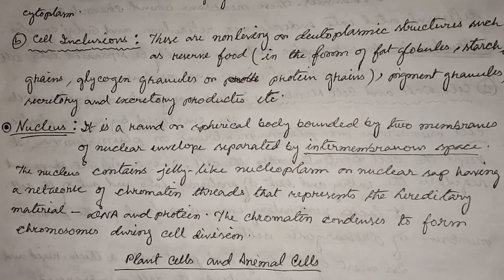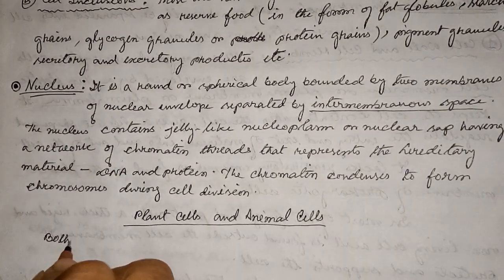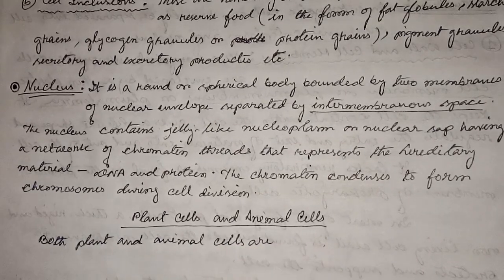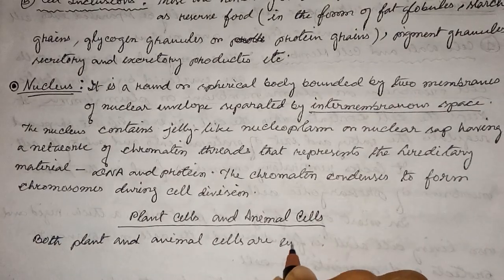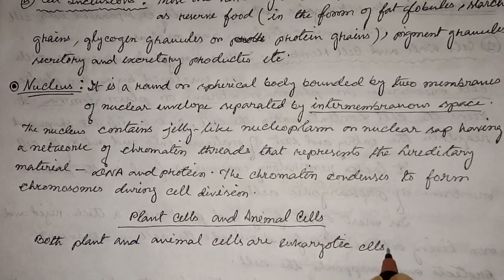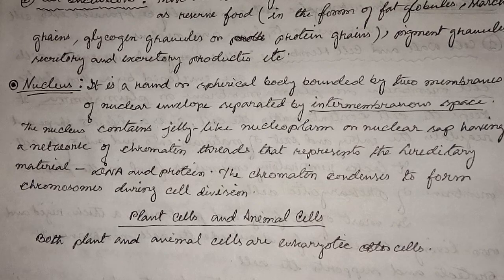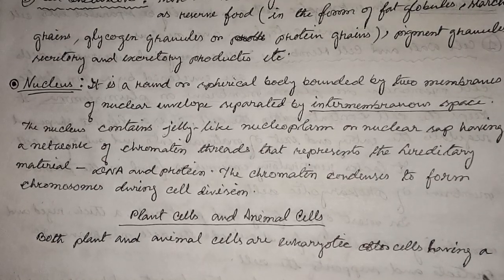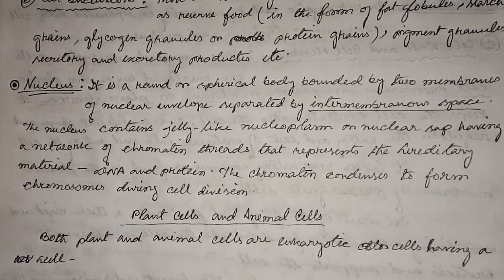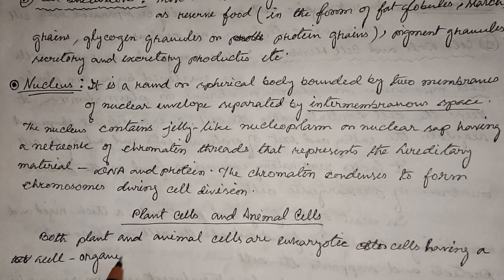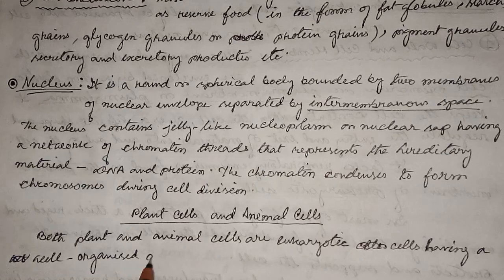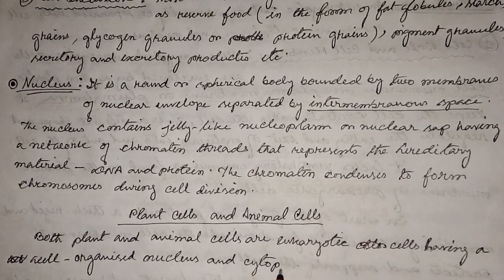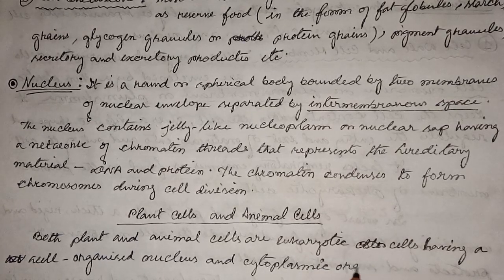Both plant and animal cells are eukaryotic cells, having a well organized nucleus and cytoplasmic organelles.